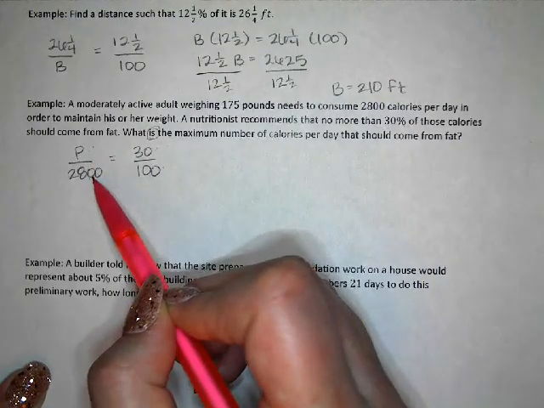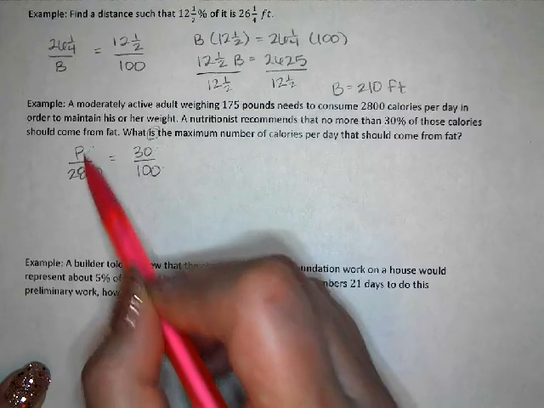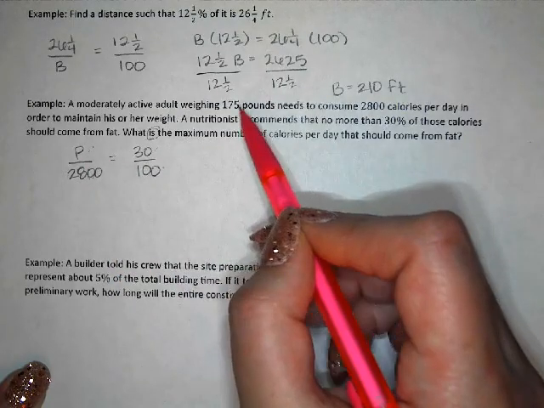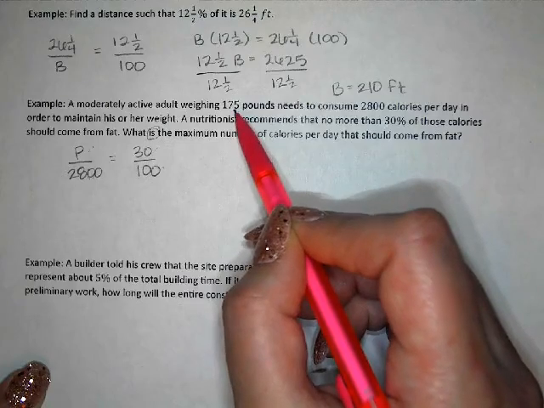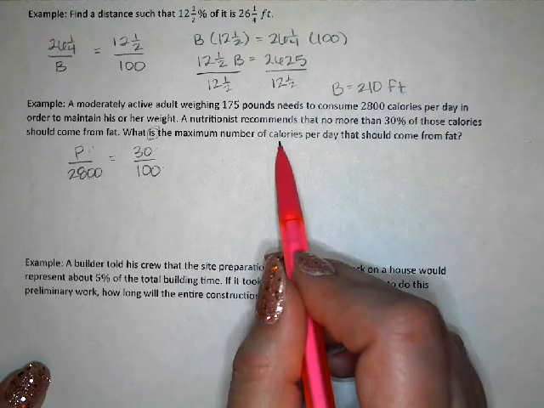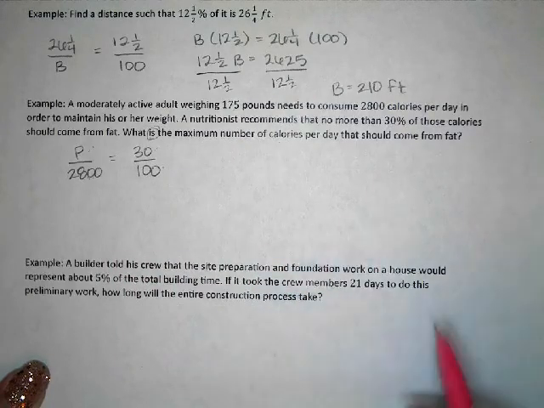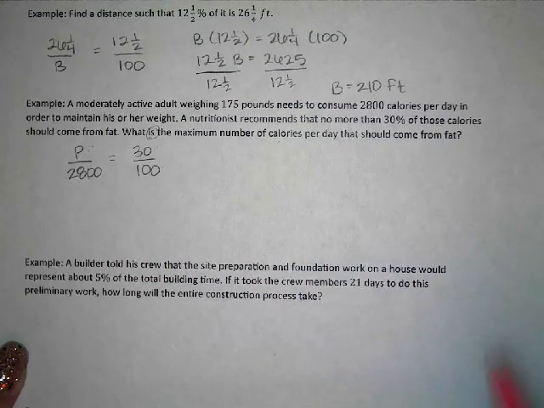So these are both in terms of calories. That's what clued me in that I shouldn't use the 175 because that's pounds, but I'm trying to find calories. That could be helpful if you have extra numbers in the problem that they threw in there to see if you could figure out what you were doing or not.